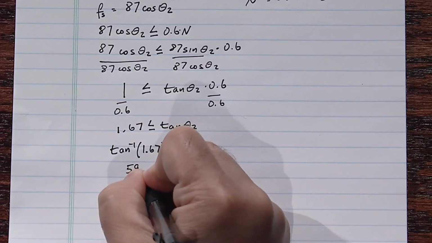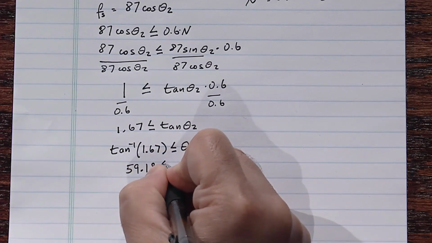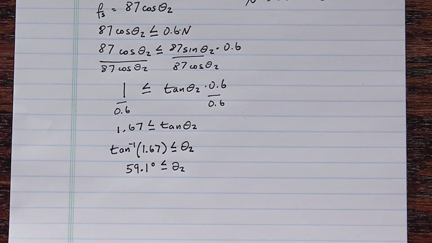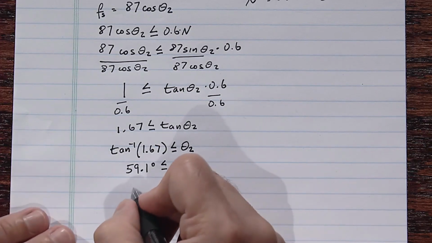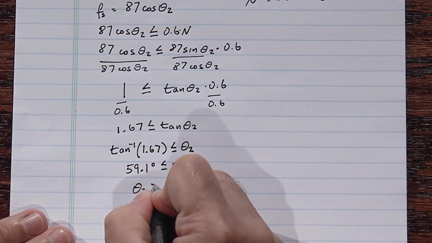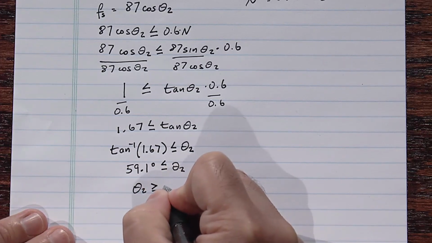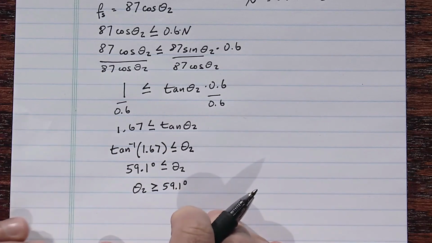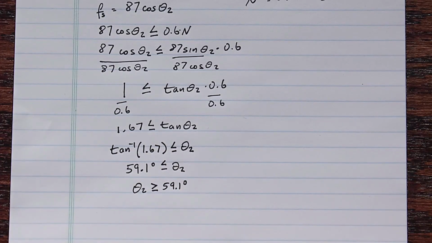So 59.1 degrees has to be less than or equal to theta 2, or I can write that as theta 2 has to be greater than or equal to 59.1 degrees. So the maximum that theta 2 can be is 59.1 degrees.